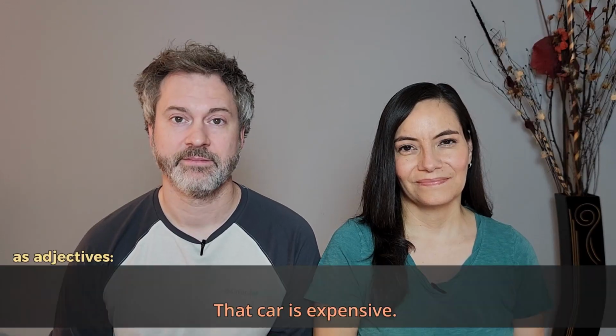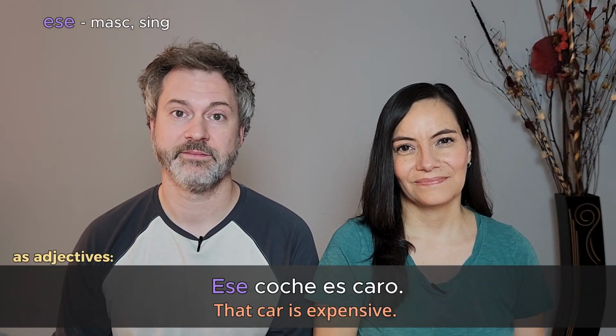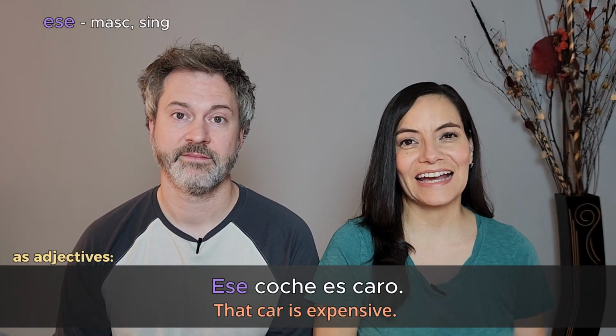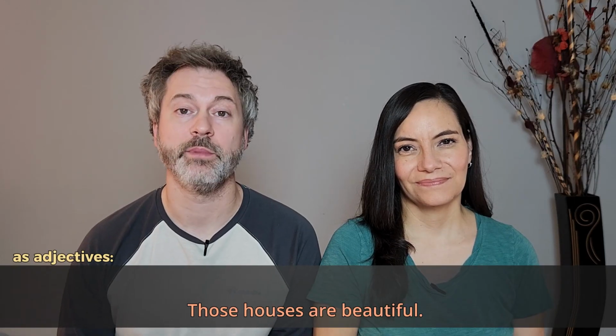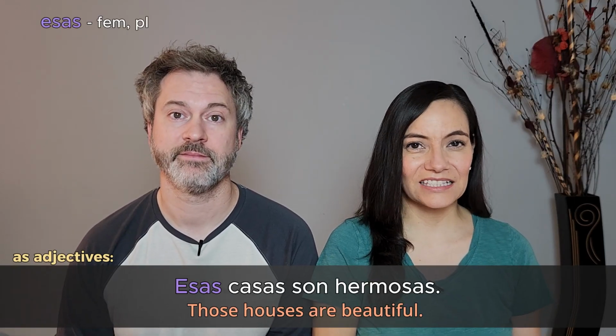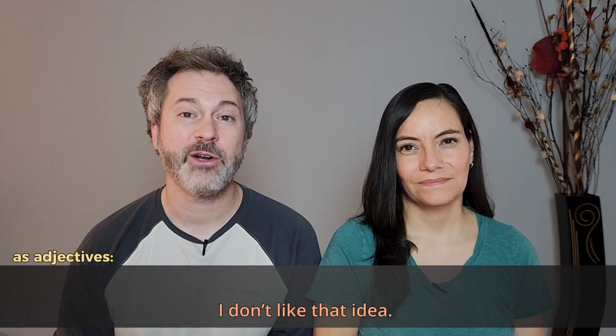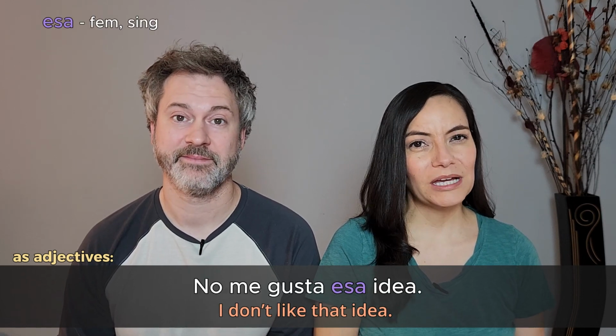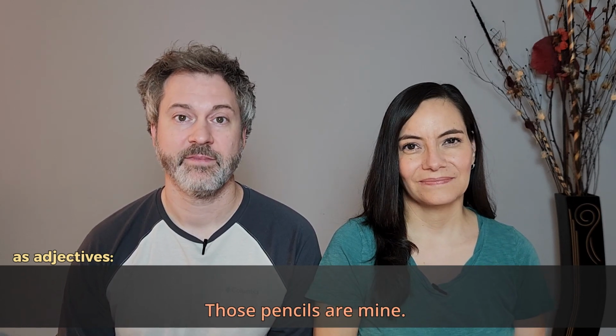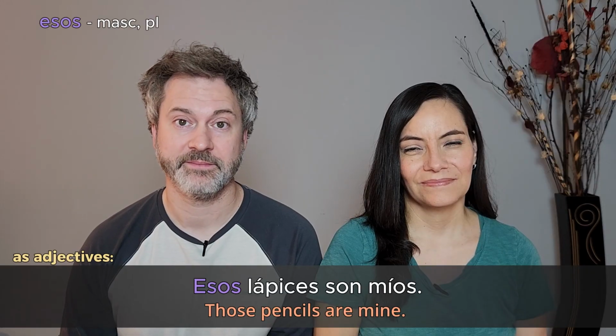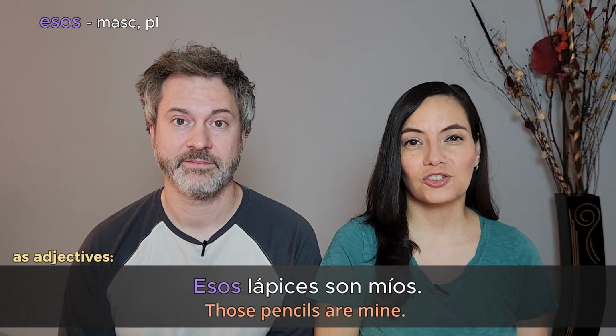So let's first see some examples used as an adjective. That car is expensive. Ese coche es caro. Those houses are beautiful. Esas casas son hermosas. I don't like that idea. No me gusta esa idea. Those pencils are mine. Esos lápices son míos.